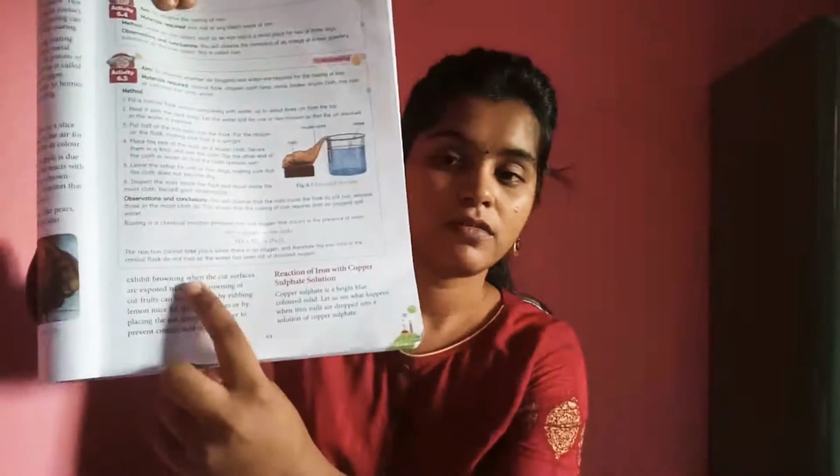Here, first paragraph, second line. The browning of cut surface can be prevented by rubbing lemon juice on the cut surface or by placing the cut fruits underwater to prevent contact with oxygen. So here we end with short question answers.